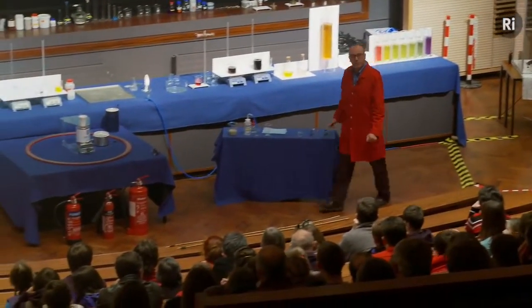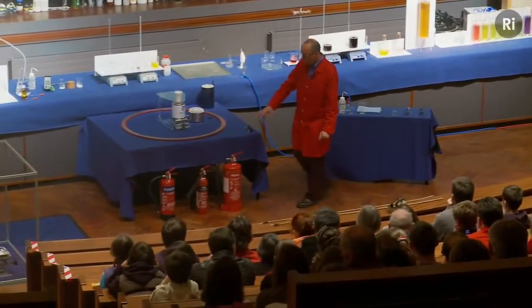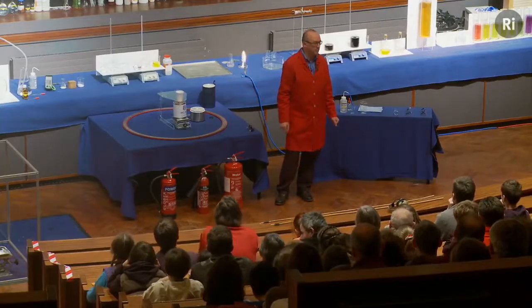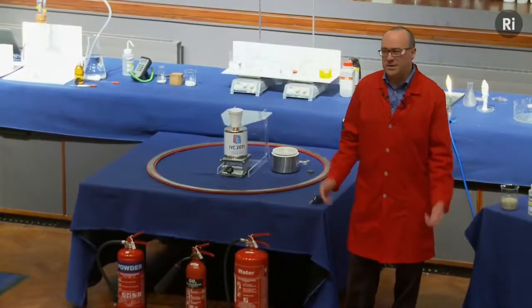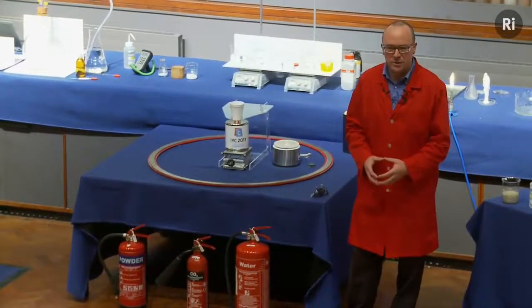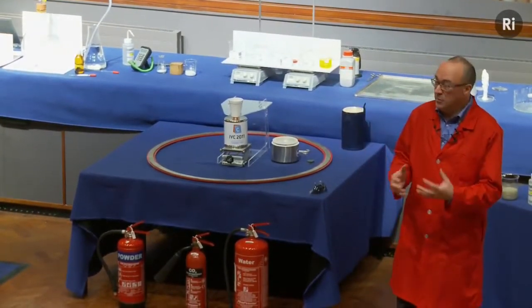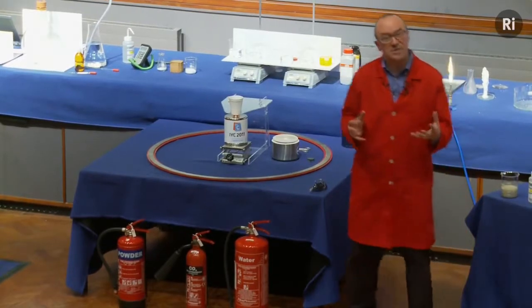So let's have a look at some different ways of putting out fires. And I've got here 3 fire extinguishers based on different kinds of chemistry. Now it would be very surprising, wouldn't it, if we could use a fire extinguisher not to put out a fire, but to make a fire worse. It would be really surprising if we could use a fire extinguisher to start a fire.